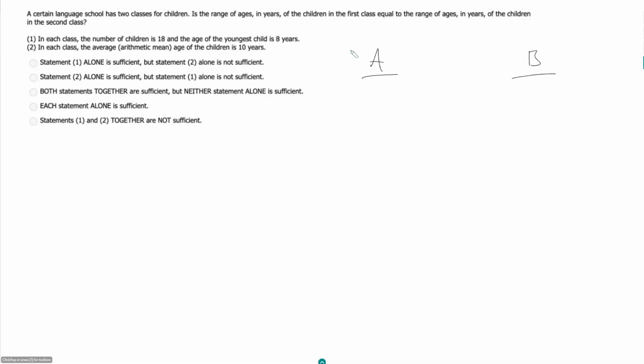So if we want to compare their ranges, what is range? Well, it's the greatest value in a set minus the smallest value, or in this case, it's going to be the oldest kid in either class minus the youngest kid. So let's see if we can find these things for our two classes.